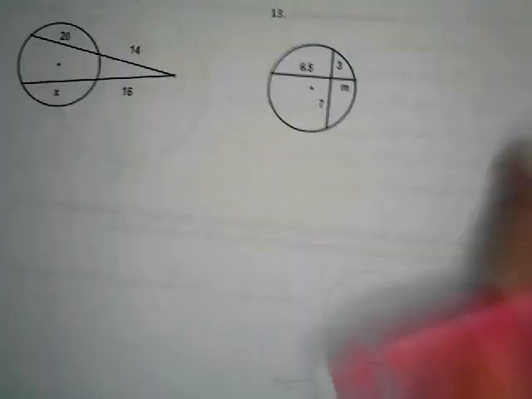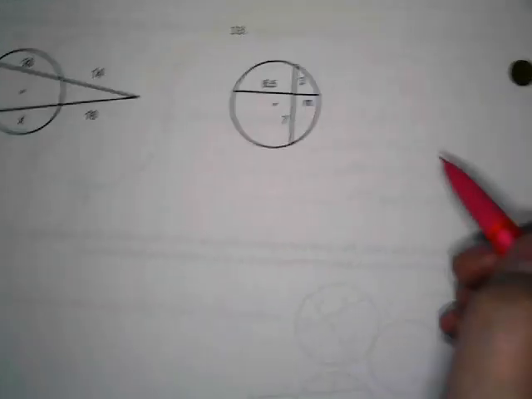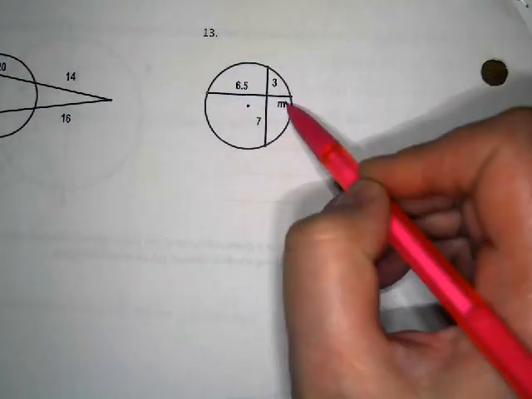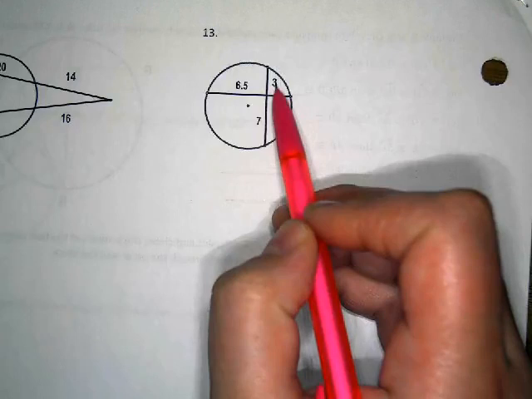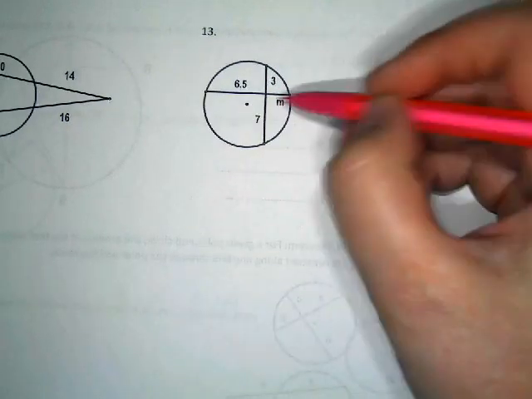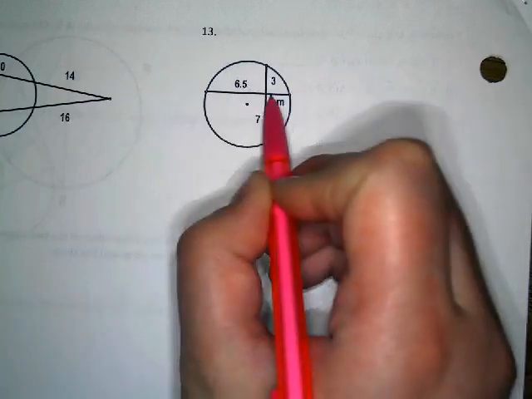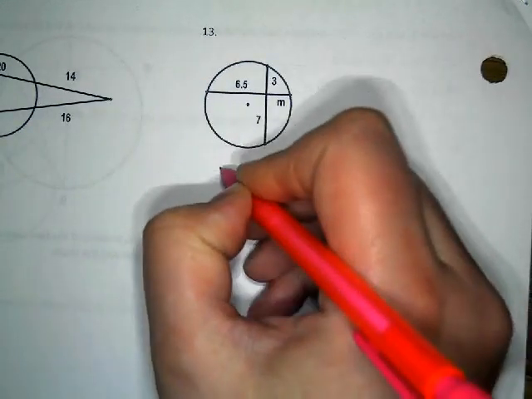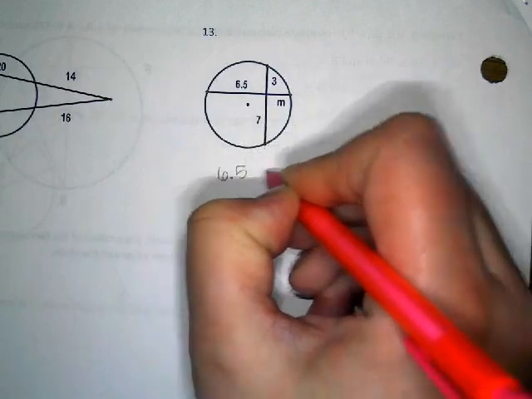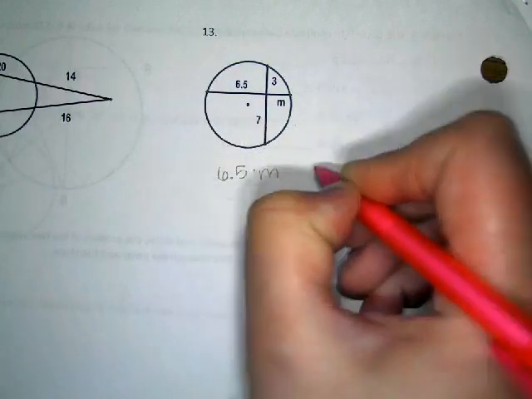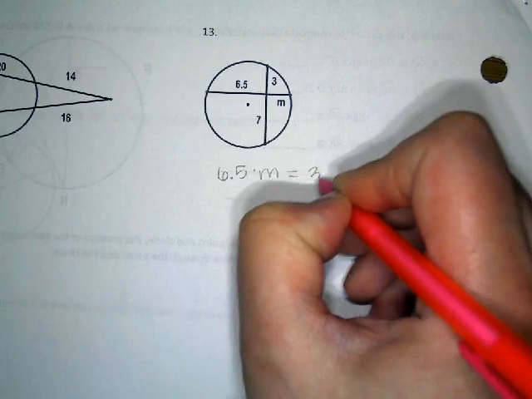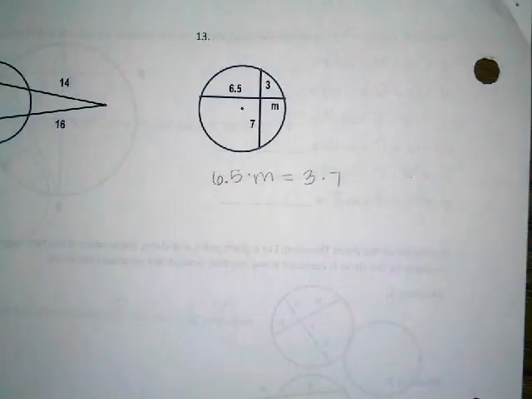And for this one, the labels are kind of hard to recognize which label goes where, but the 3 goes for this piece right here, and the 7 goes right here, and then the 6.5 and the M. So for 13, you would say 6.5 multiplied by M is equivalent to 3 multiplied by 7.